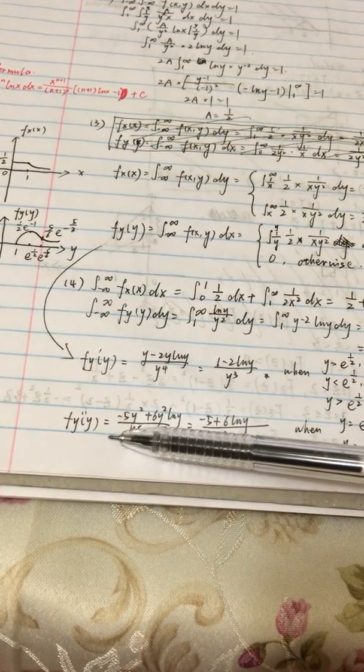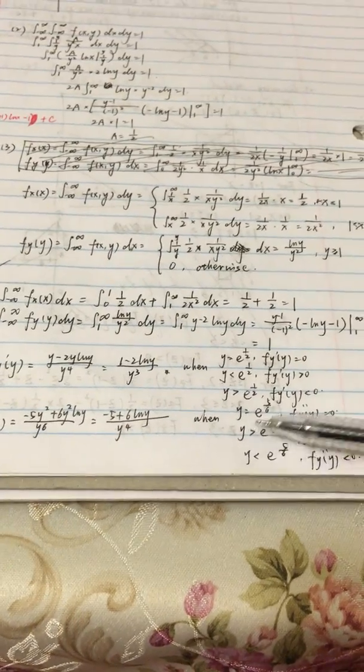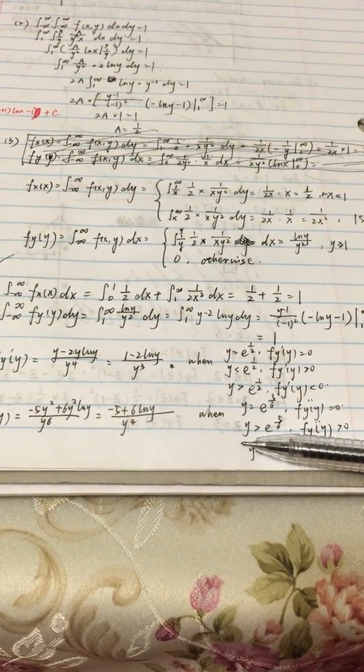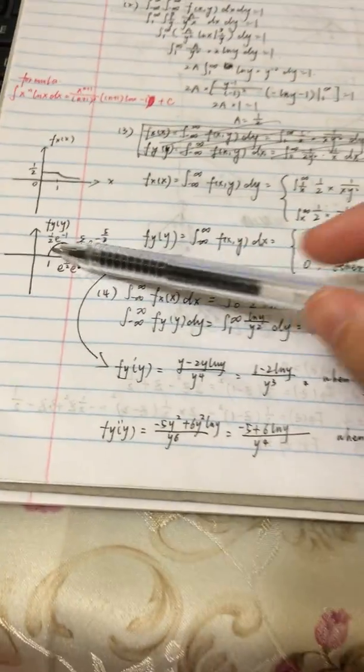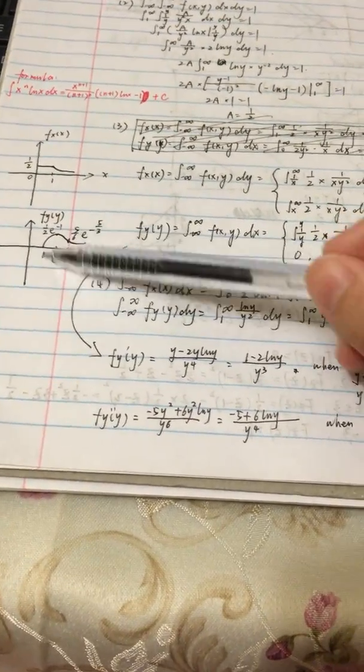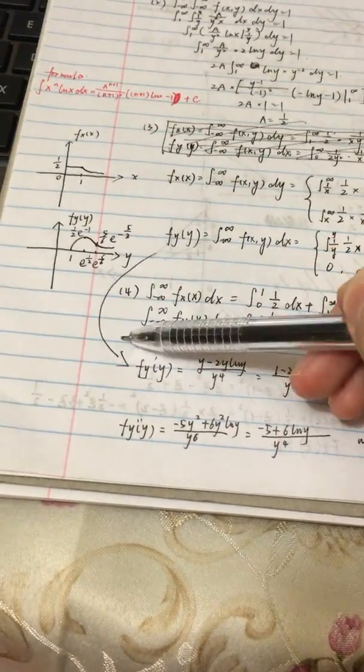And the second-order differentiation of fY is to describe the diagram in more detail, whether it is this way or this way.